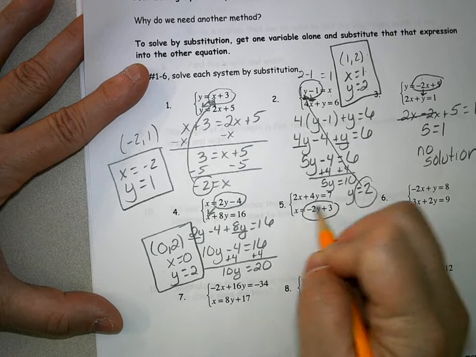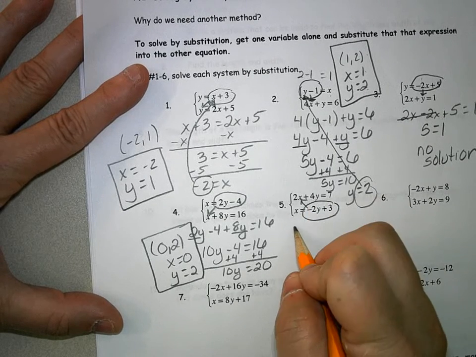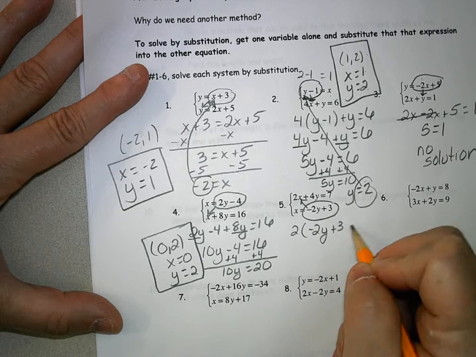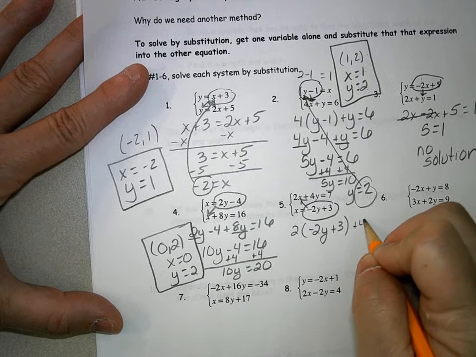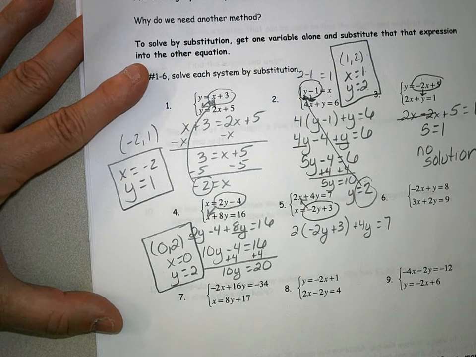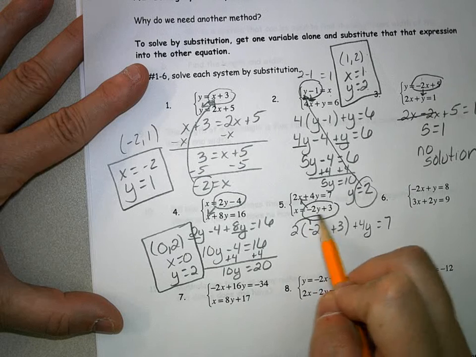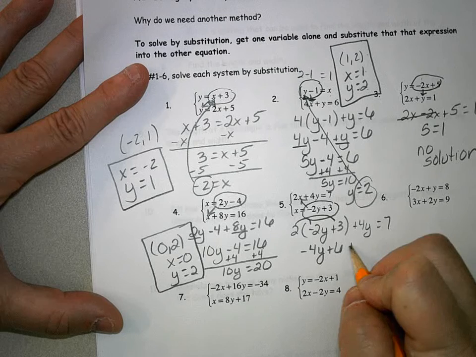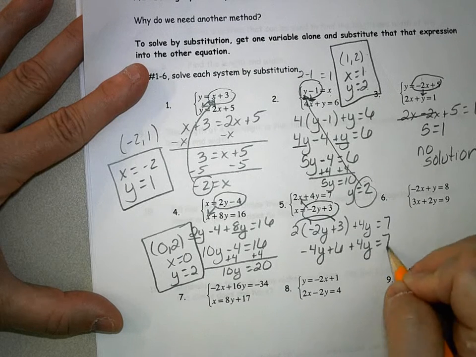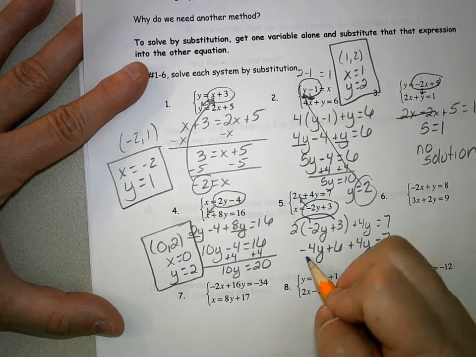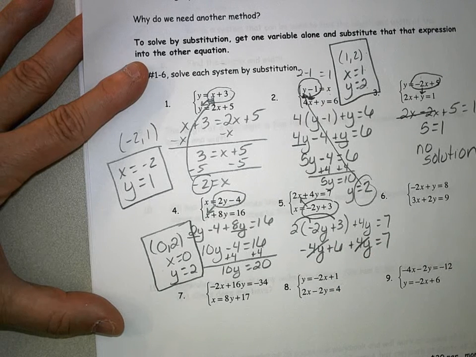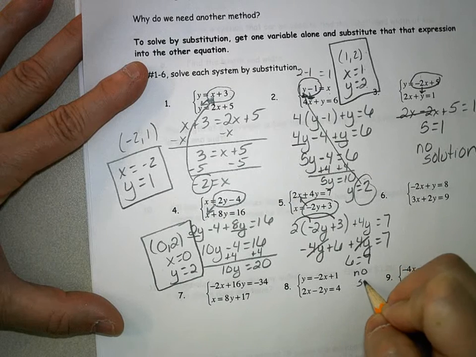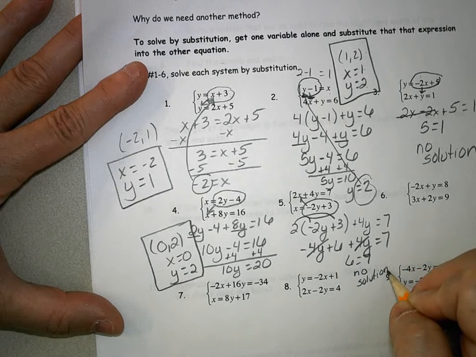Number 5, we're going to take that and put it in place of x. So 2 times negative 2y plus 3 plus 4y equals 7. When you distribute here, that becomes negative 4y plus 6 plus 4y equals 7. Positive 4y and negative 4y cancel, and you have 6 equals 7, and that means there are no solutions.